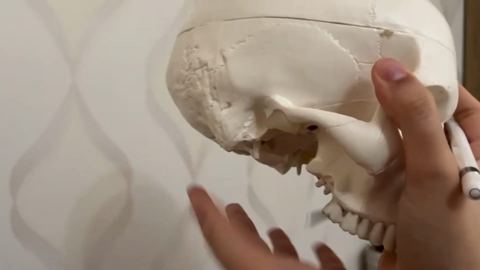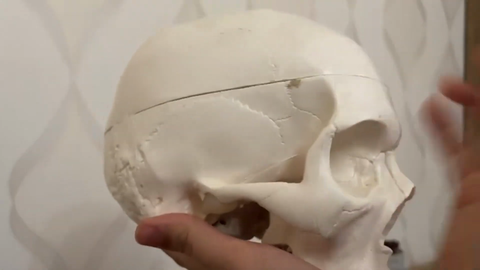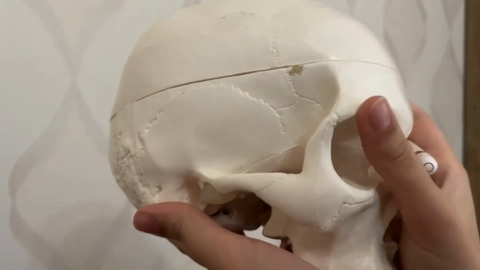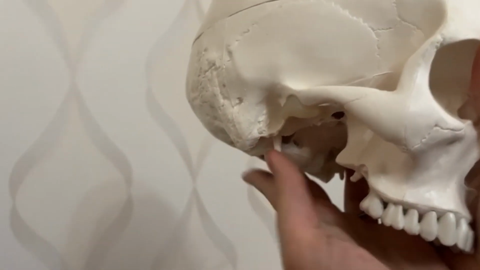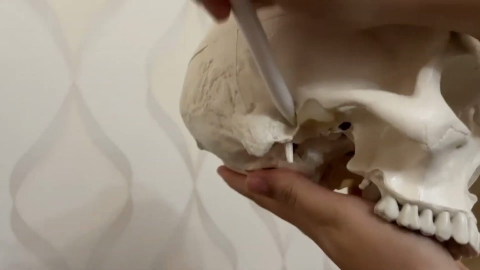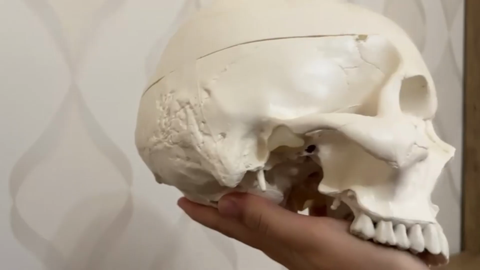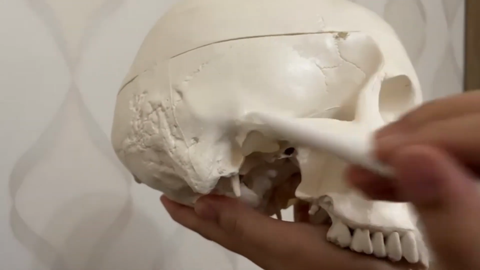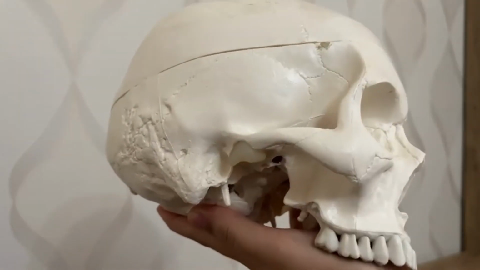The temporal bone has a lot of parts. It has the squamous part of the temporal bone. We have the mastoid, we have the styloid process. This is, by the way, the external auditory meatus, the ear, right? The external auditory meatus. You have the zygomatic process of the temporal bone.